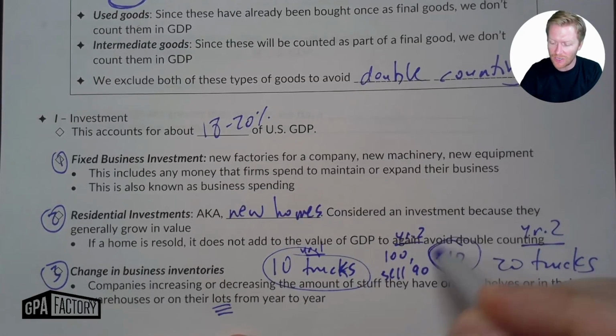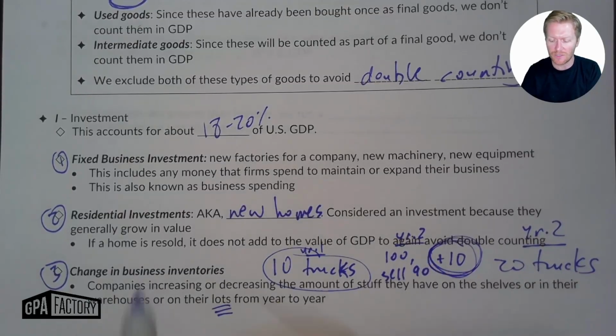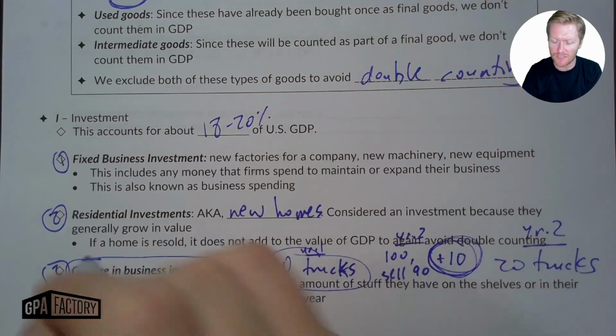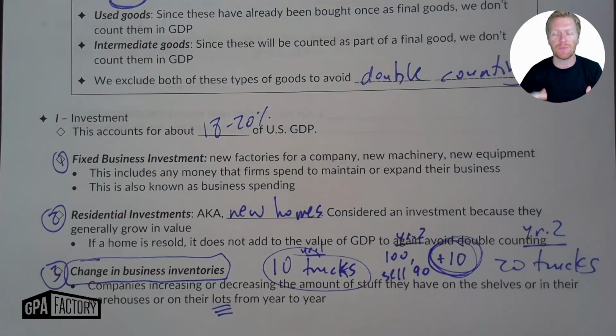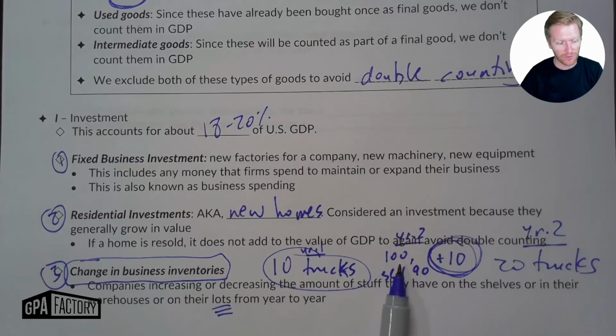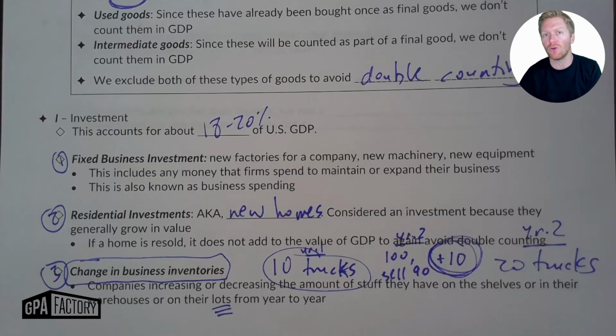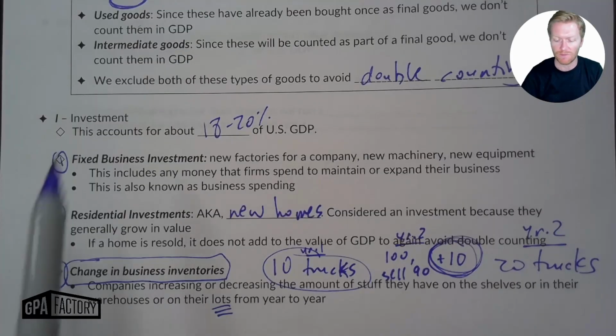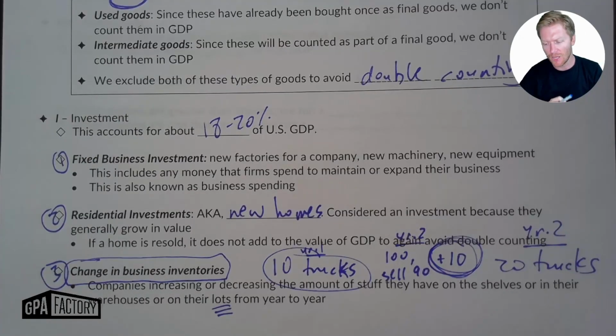There was that increase in inventories. So that's what we mean by change in business inventories, the change in the amount of products or stuff that's on the shelves. So during year 2, if we made or produced 100, but then we only sold 90, that increase in inventories of 10 is also going to be added to GDP in the form of investment spending.